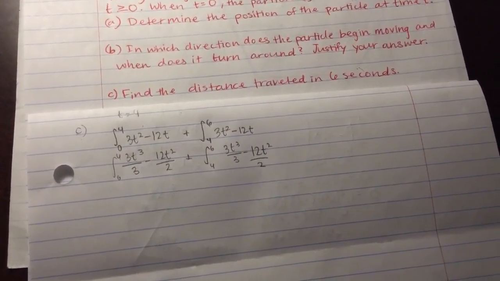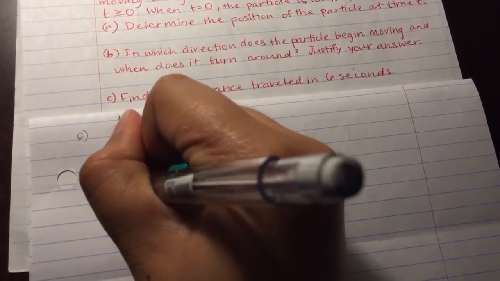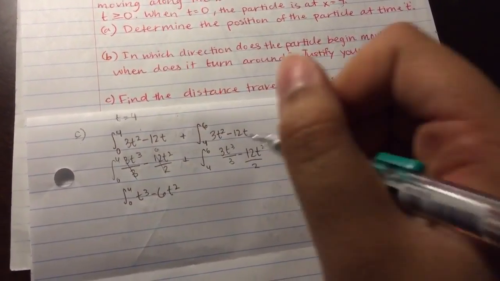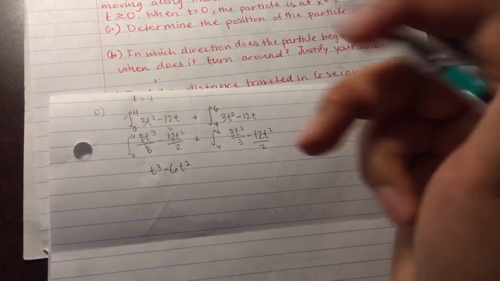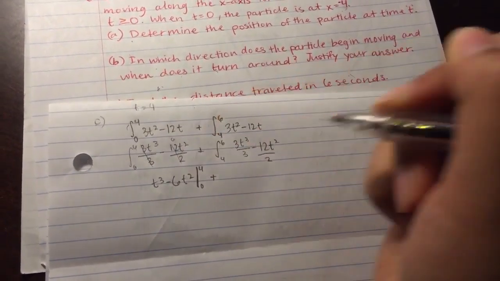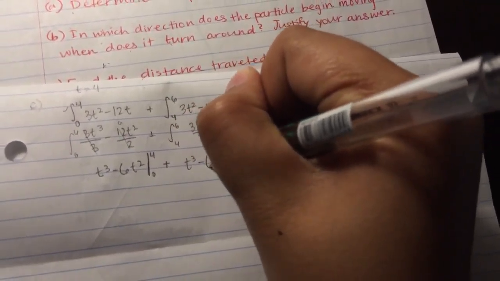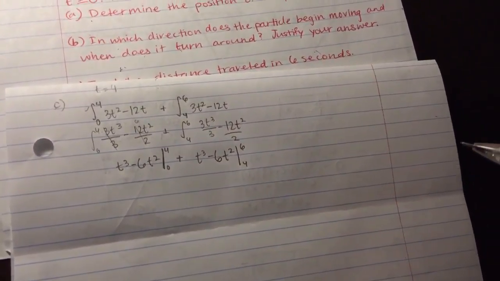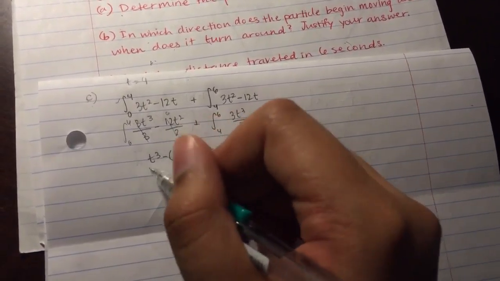And then when we reduce, we get 4, 0, t³ minus 6t². And this is after you power it up. So on this side, it goes from 4 to 0. And then you're still adding, this is the same as this, so you get t³ minus 6t², but from 6 to 4.